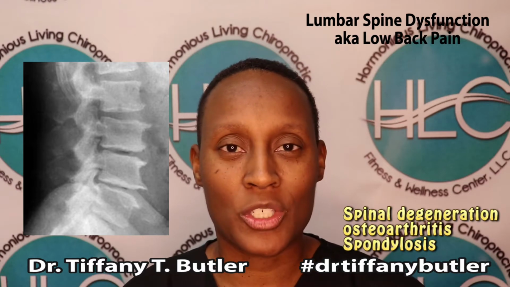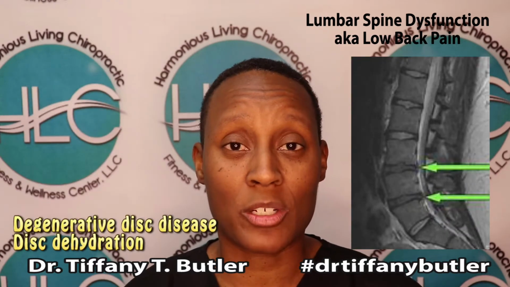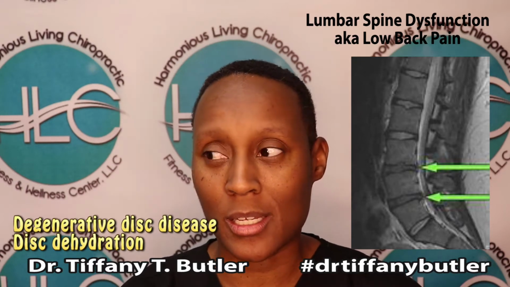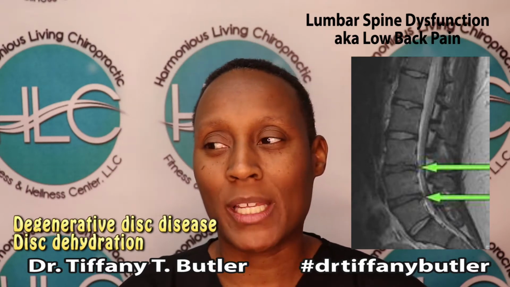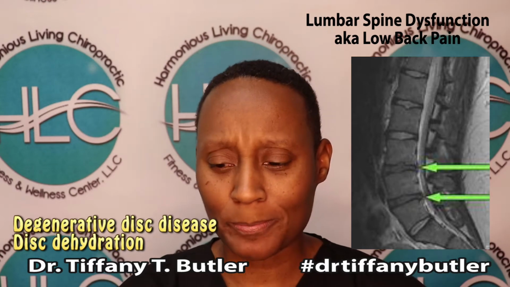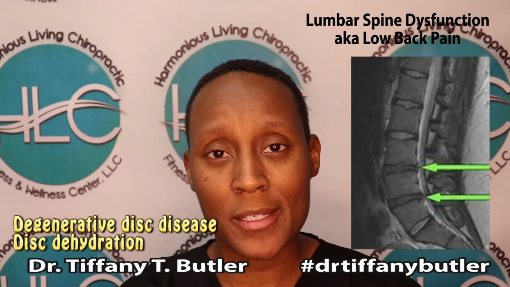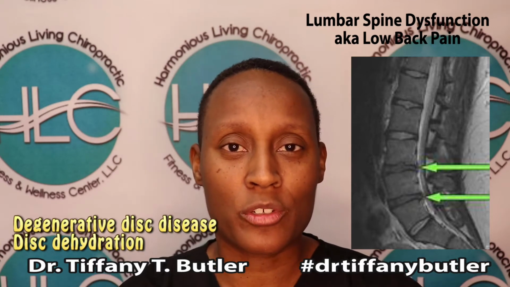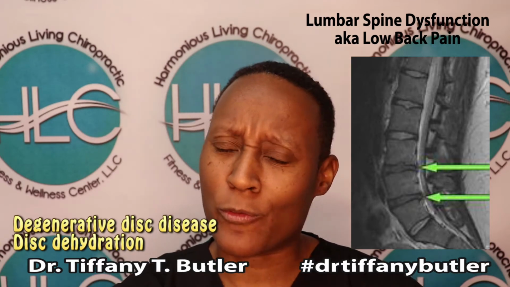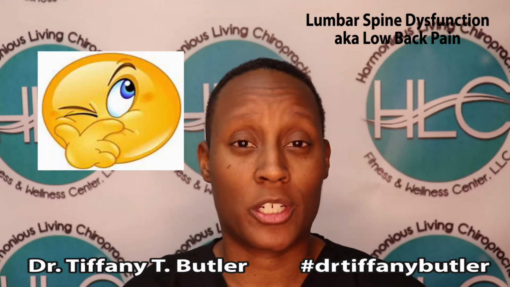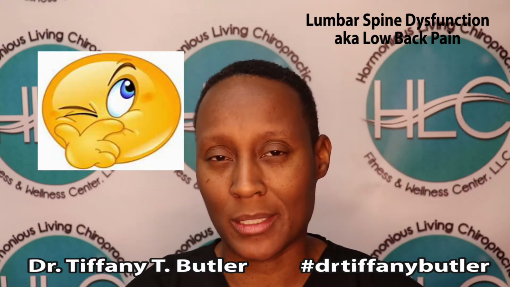You also have something called degenerative disc disease, where the disc, that spongy-like tissue, becomes dehydrated. And because it is cartilage, it does not regenerate itself. It really has poor blood supply because it doesn't have arteries that go directly to the vertebral bodies, but it gets its oxygen and nutrients through the capillaries. So it's very slow in terms of healing. And like I said, like the cartilage in your body, it does not come back once it is damaged.